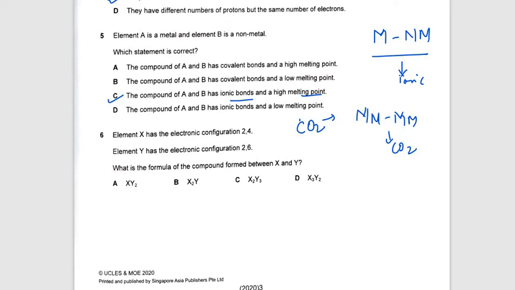Question number C. The element X has electronic configuration 2 and 4. It means it requires 4 electrons to form the full valence shell. Y is 2 and 6, which means it requires 2 electrons. What is the formula of the compound formed between X and Y? So X requires 4, Y requires 2. If you put X here, Y should be here and here, so that they can exchange the 2 electrons. It has 4, and it is similar to CO2, right? So XY2 is the correct option, which is A.